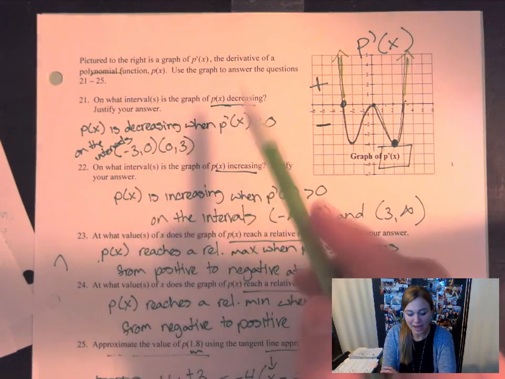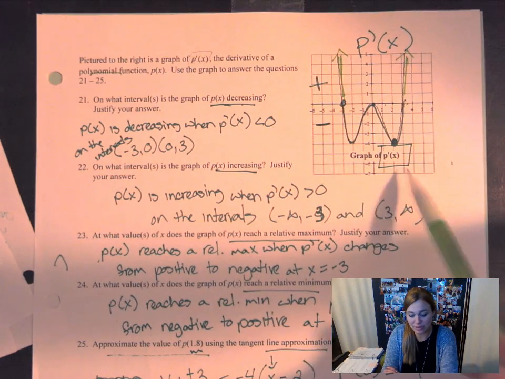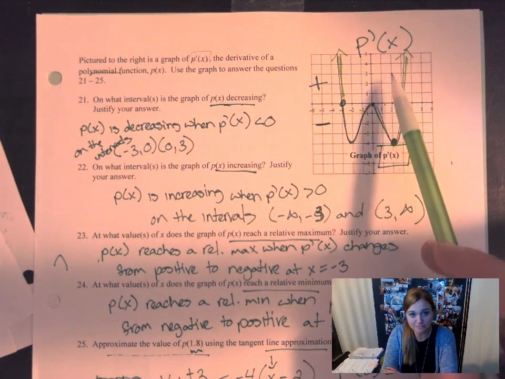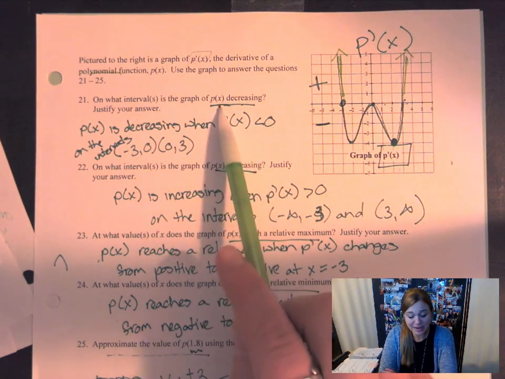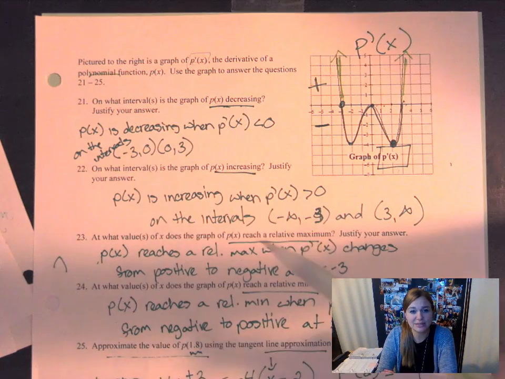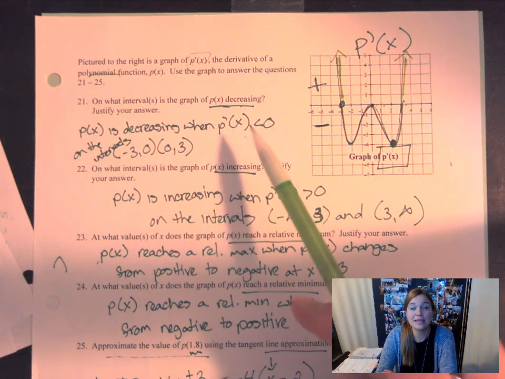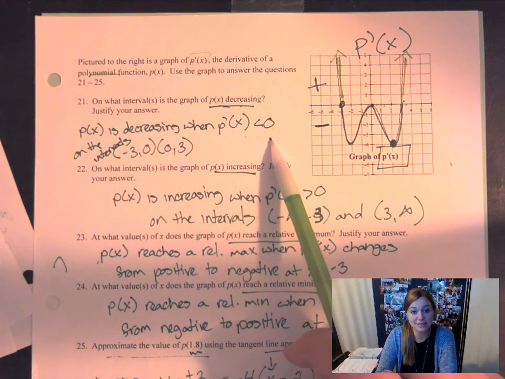Last page. Okay, on this one, this graph is of p prime of x. Label this. I know it's labeled down here, but I would even label it bigger up here. It asks where p of x is decreasing. Before you even look at this, I would use the justification and say p of x is decreasing when p prime of x, when the slope is negative, so p prime is less than 0.